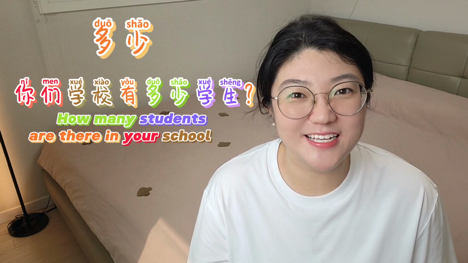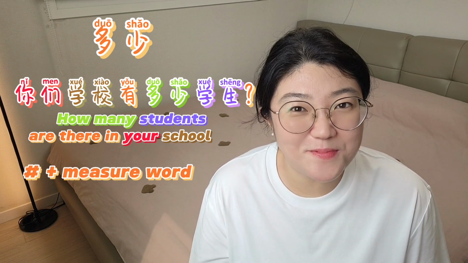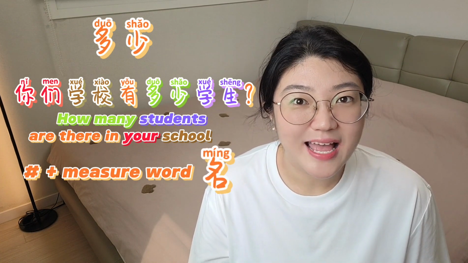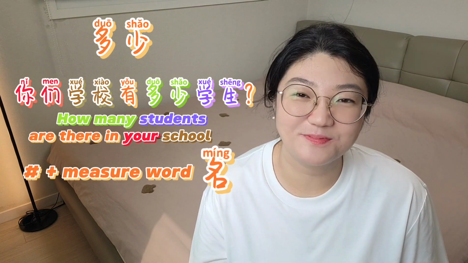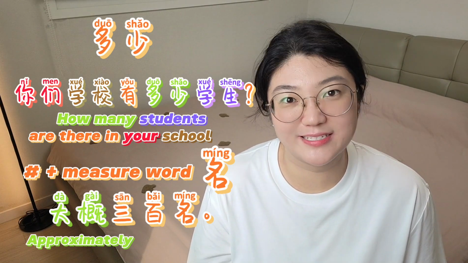For numbers larger than 10, we should use the interrogative pronoun 多少, and the measure word following it can be omitted, such as in the question, 你们学校有多少学生? Again, simply use the number plus the measure word for students, which is 名. So you can answer something like this, 大概300名, for approximately 300 students.